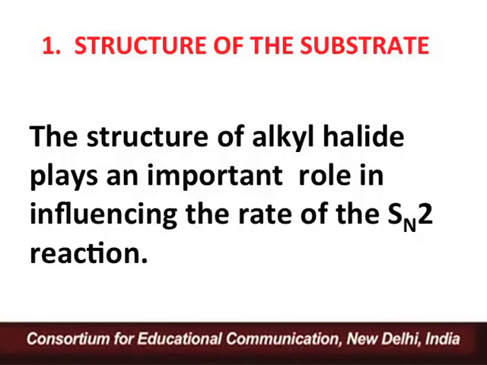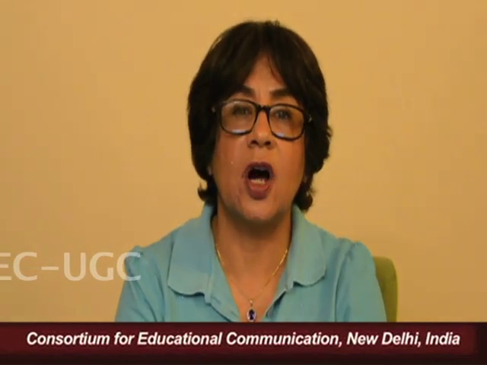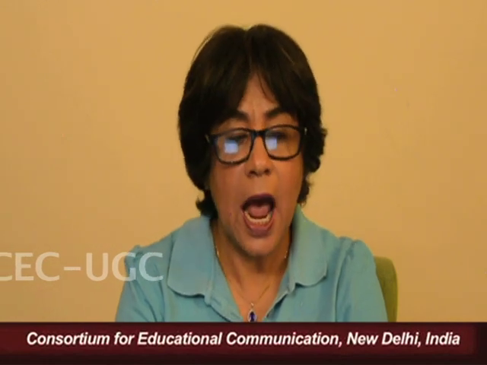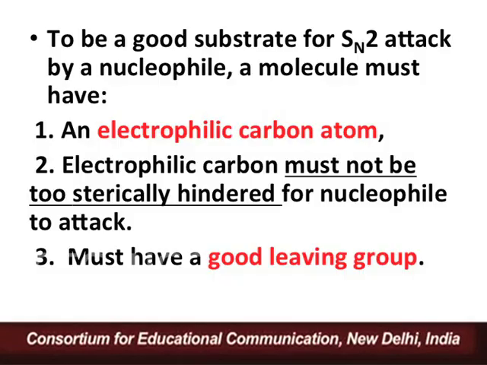The structure of an alkyl halide plays an important role in influencing the rate of the SN2 reaction, as the substrate is taking part in the rate determining step. It is essential that we should have a good substrate. And what are the characteristics of a good substrate?